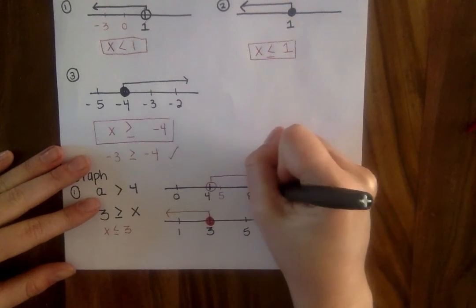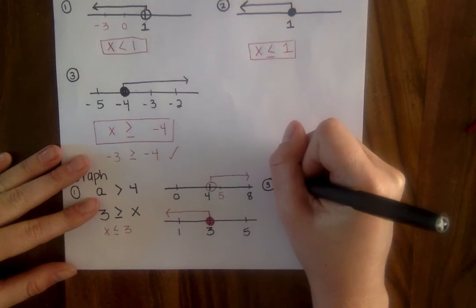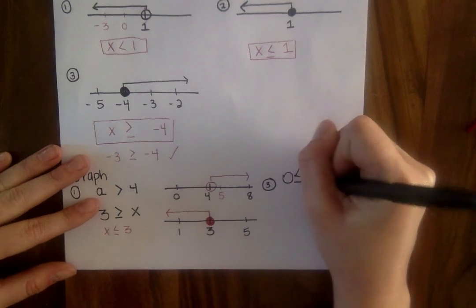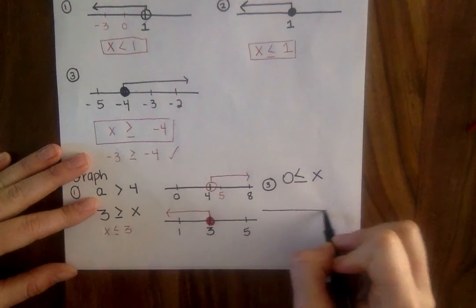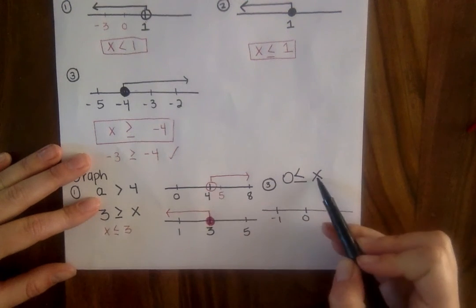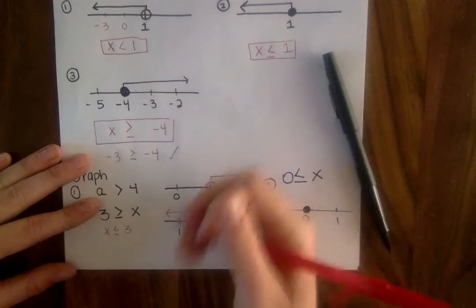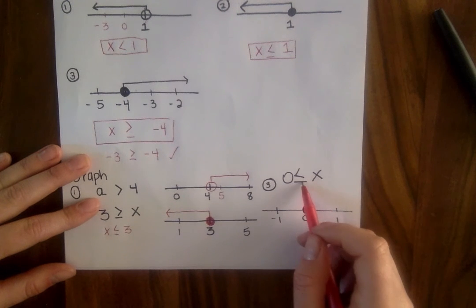Let's try one more. I'll just do it on this page. All right, example 3. Let's say I have 0 is less than or equal to x. Well, the first thing I'll do is I'll draw my number line. I'll want to plot, here's 0, so this would be -1, this would be 1. And x, well, I think first, is this an open or closed circle? It's a closed circle. I'm going to use red, sorry. Closed circle on 0. And x is going to be greater than or equal to 0.